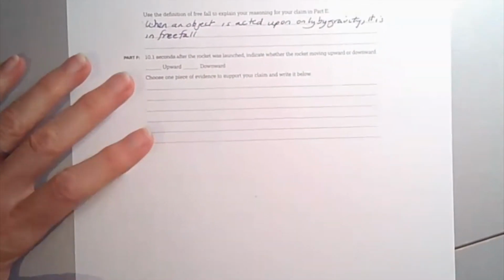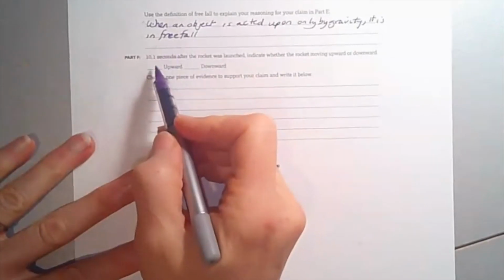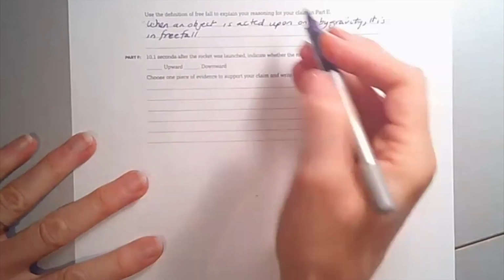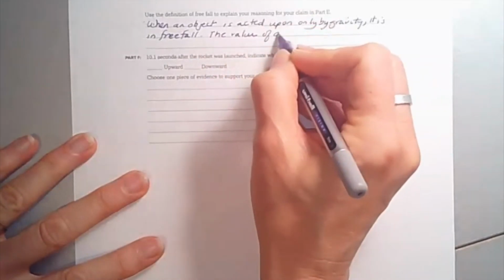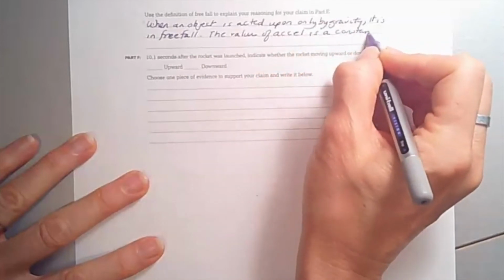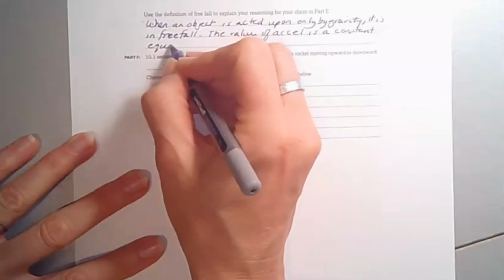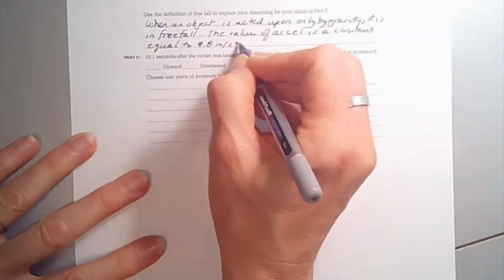It's one of those words in physics that you have to know that it doesn't just mean falling. You could be rising as well. And the value of acceleration is a constant equal to 9.8 meters per second squared. It's negative because it's down.